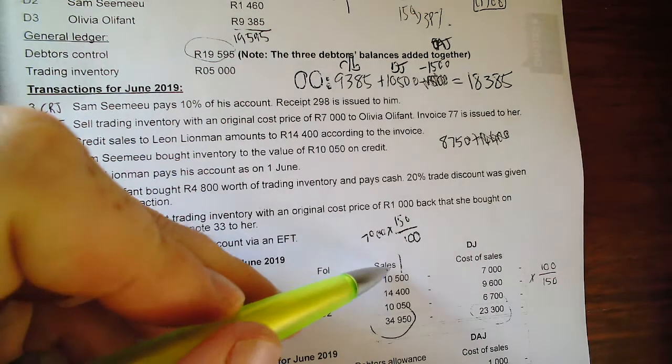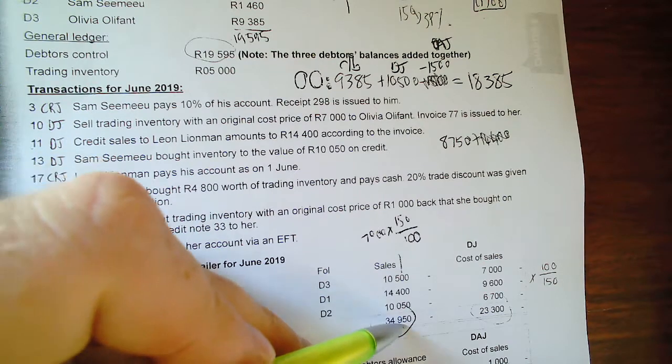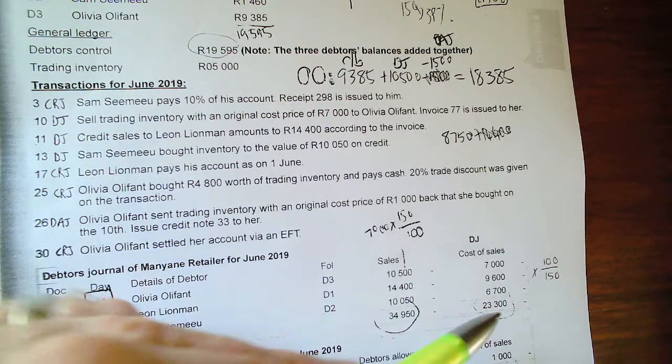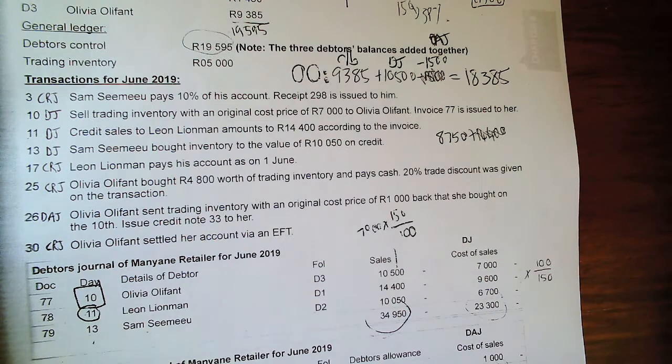If I add all the sales together, I get 34,950. If I add all the cost of sales totals together, I get 23,300. So that was the DJ example on page 49.